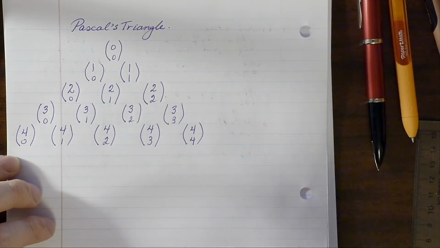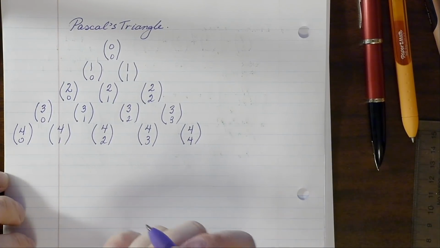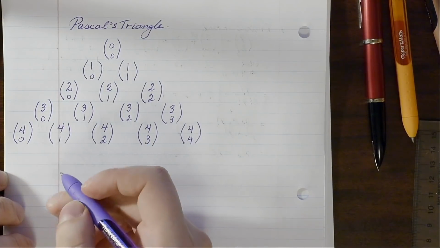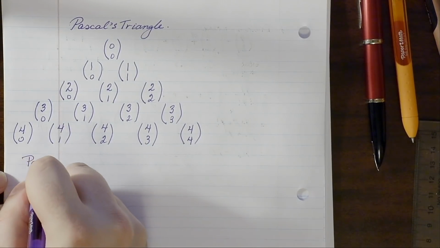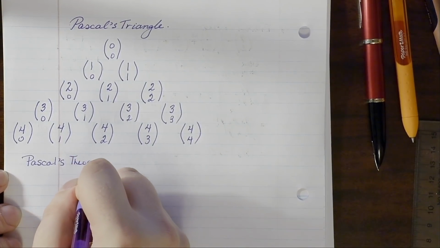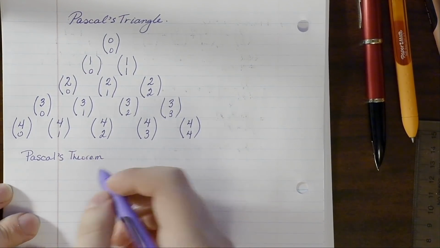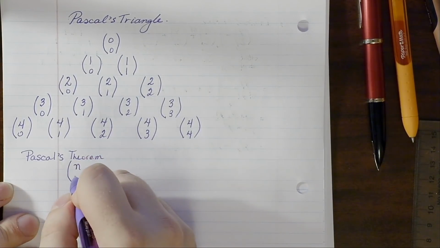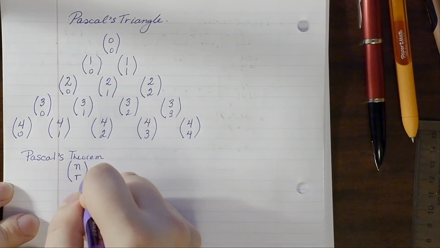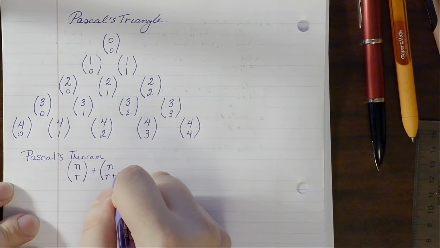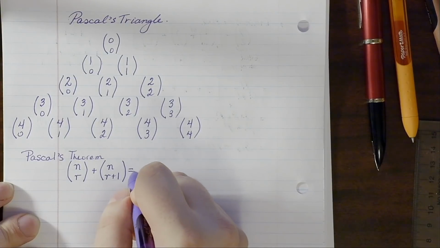Okay, so I have this. Now, Pascal's triangle works because it relies on Pascal's theorem. And I think in Dr. Brimberg's class he showed you this formula. And now he was proving it algebraically, but something along, you know, like this.